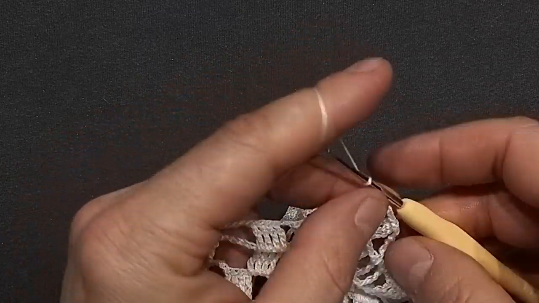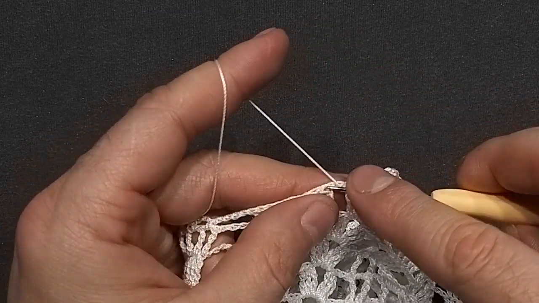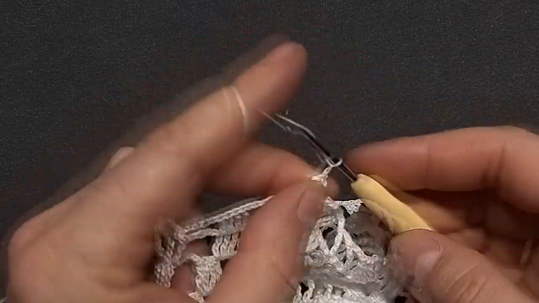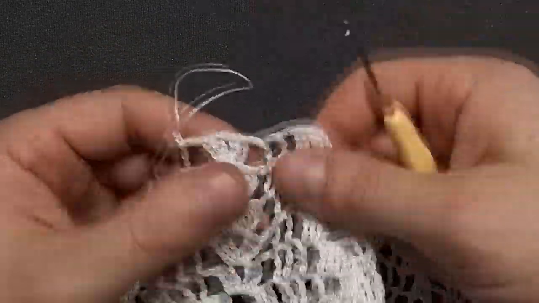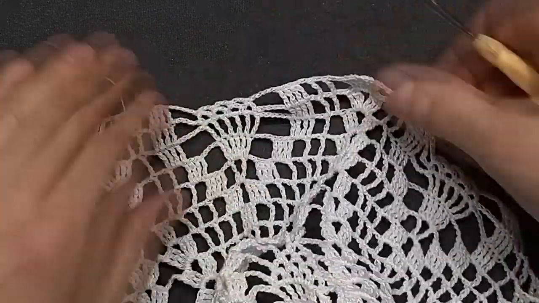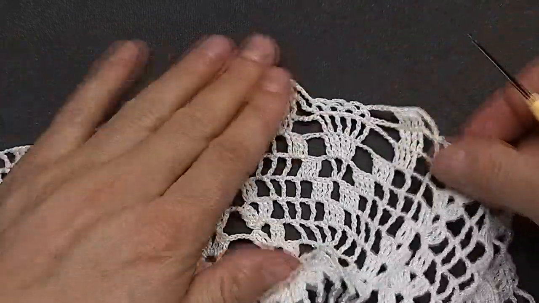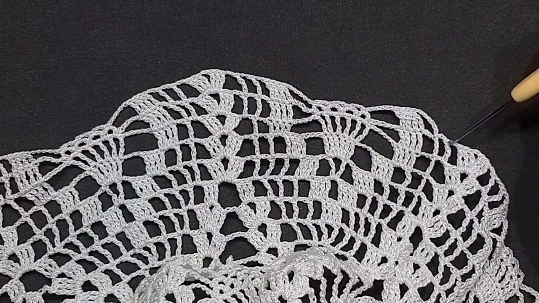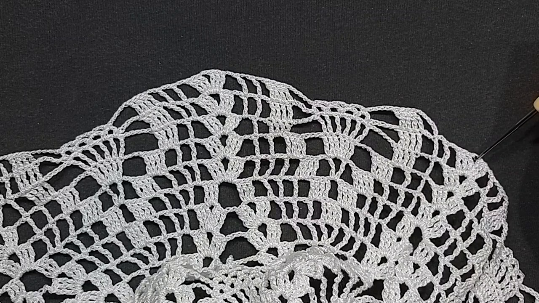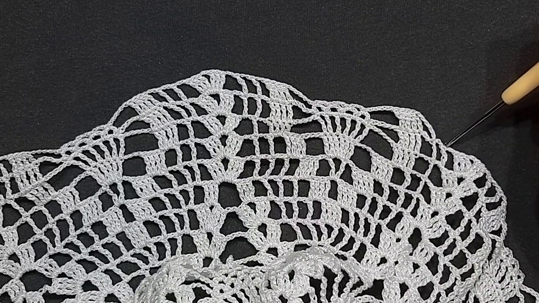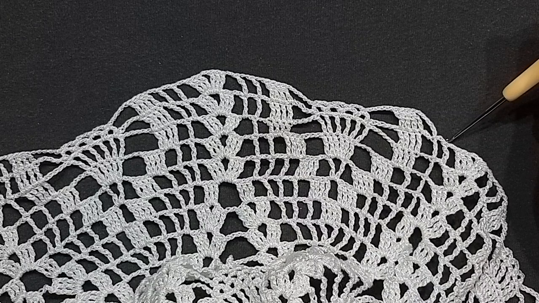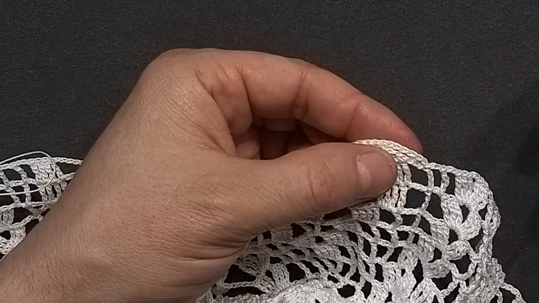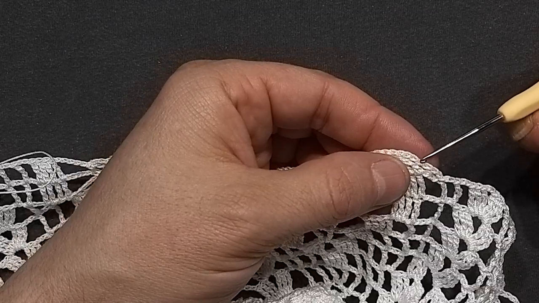Chain 2 and treble crochet into the next treble crochet, chain 2 and repeat this around. We will finish this round with a shell in the last shell, then chain 2, treble crochet into the treble crochet, chain 2 and slip stitch into the 4th chain.